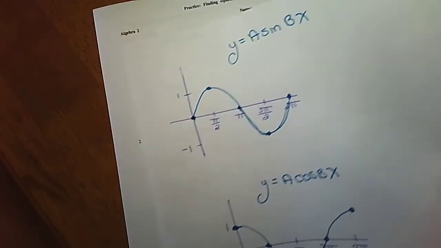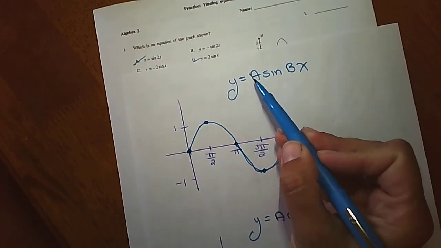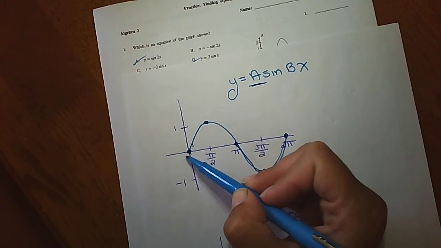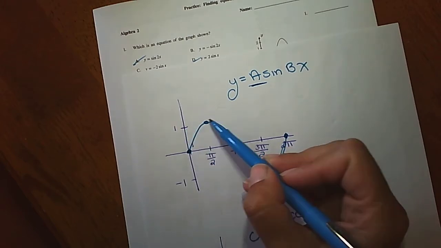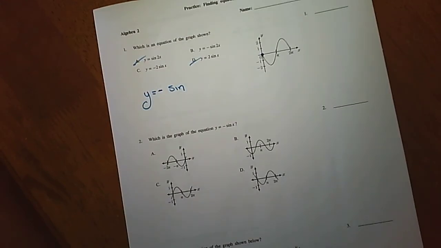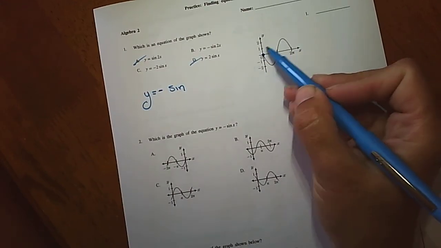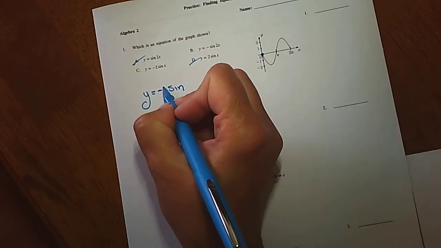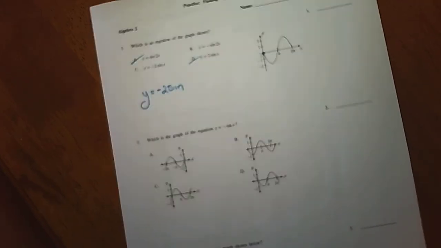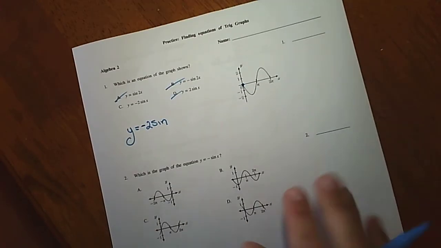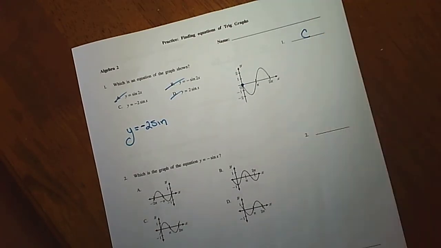Now, the next thing we want to look at in the equation is the A, the amplitude. And that's how high the picture is going to go. Notice this went up to the number 1. So this amplitude would be 1. How high or how low does this thing go? See how high it goes up to? It goes up to the number 2. That means I'm going to put a 2 there. And that means I can eliminate choice B. So that means it's going to be C.